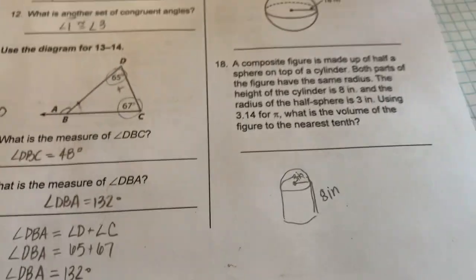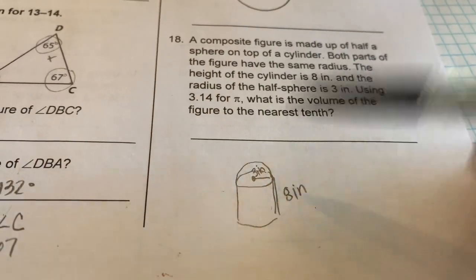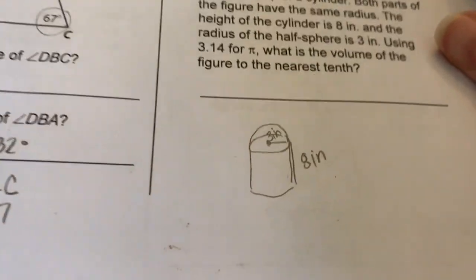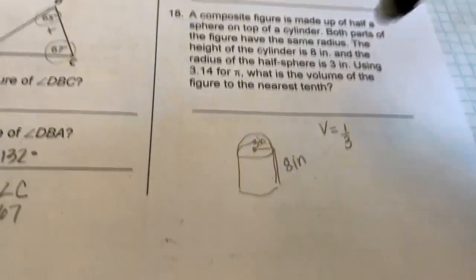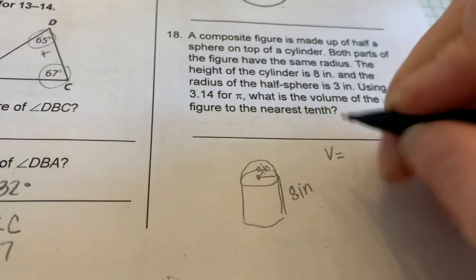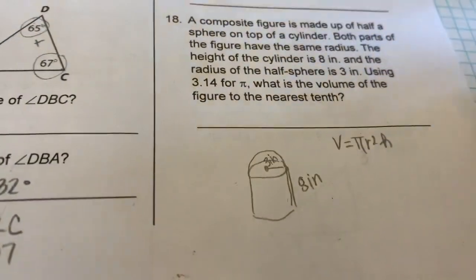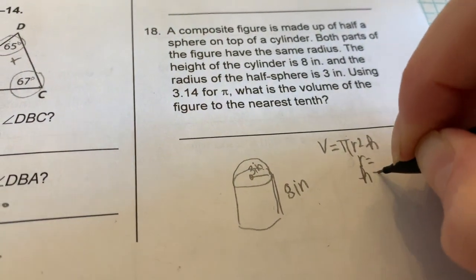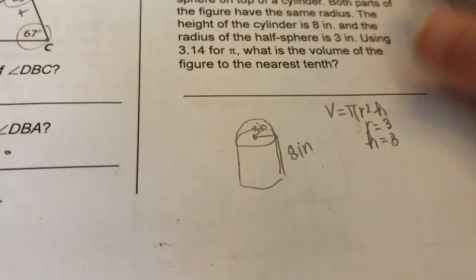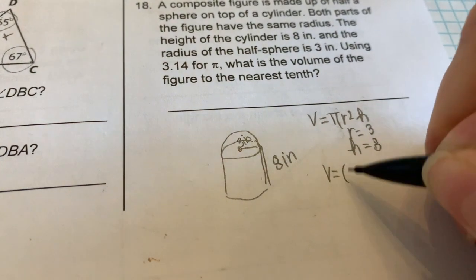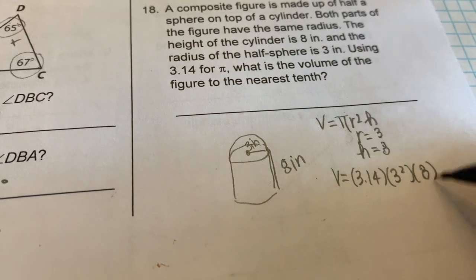It's just slightly easier. Okay, so what we're going to do is find the volume of each piece and just add them together. So we can do the volume of the cylinder first if you'd like. Cylinder is pi r squared h. And I know that my radius is the same as the sphere, so that's 3. And the height is 8. So I'm going to plug this all in. This is 3.14 times r squared, so that's 3 squared, times the height, which is 8.